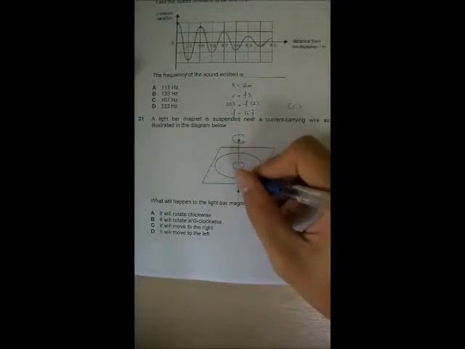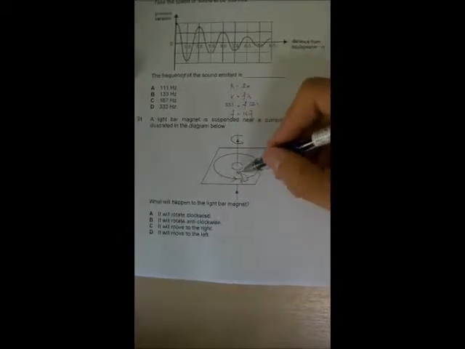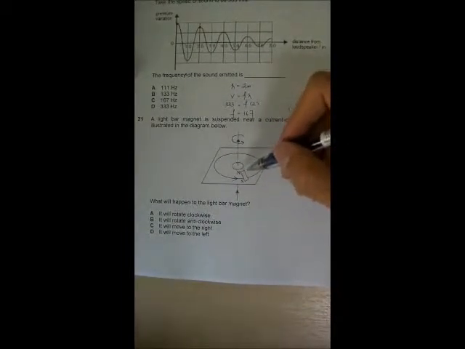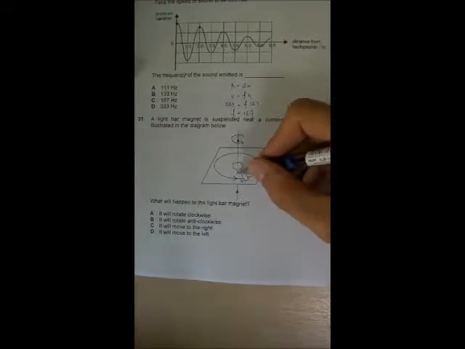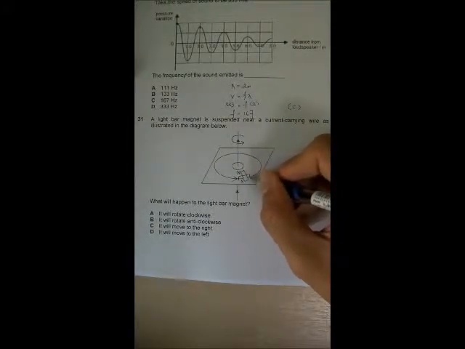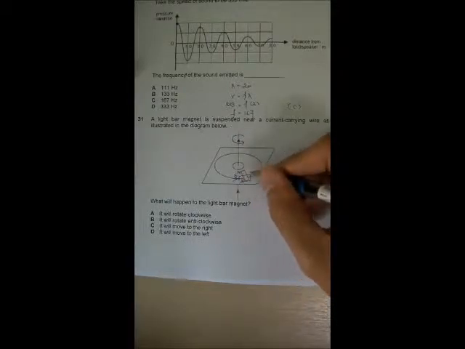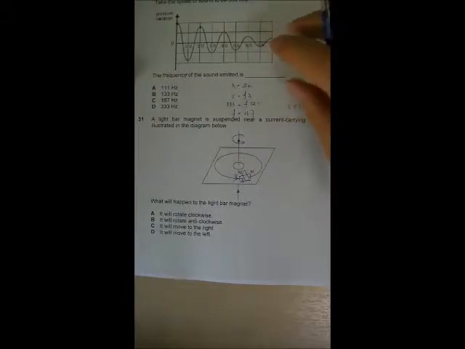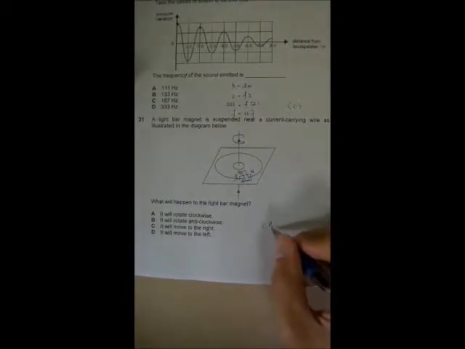So what happens is that your magnet's like poles will repel. So definitely your magnet will rest somewhere like that, with the south here and the north here. So it kind of rotates clockwise. So that will be your A.